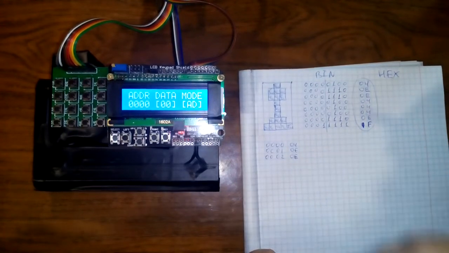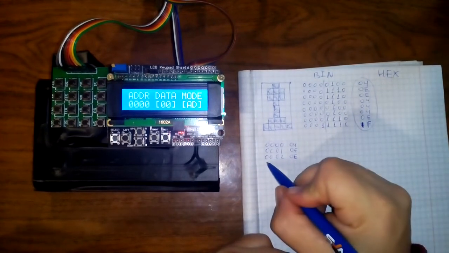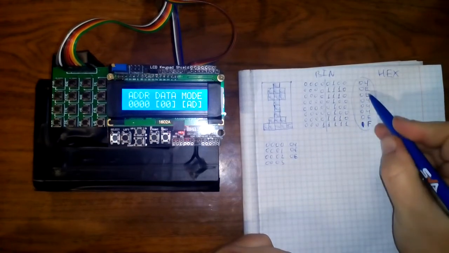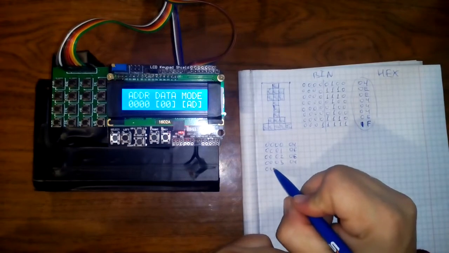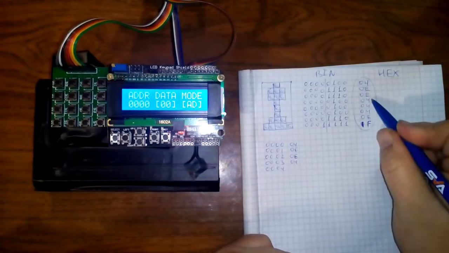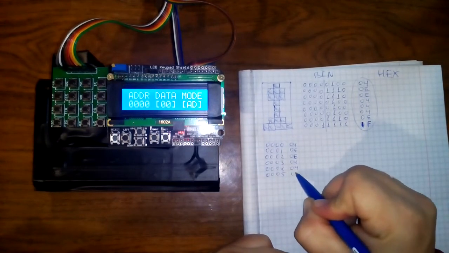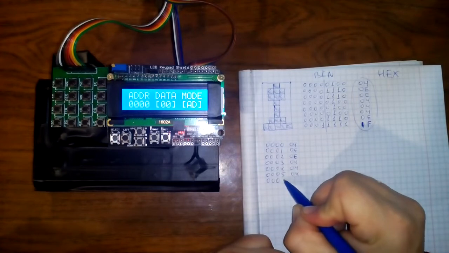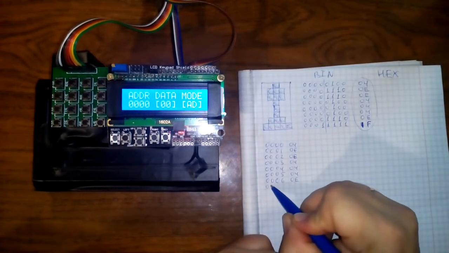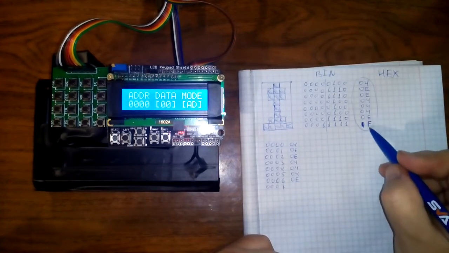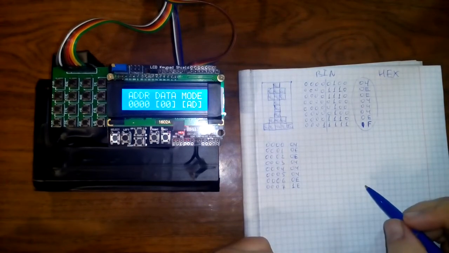So I'm already kind of writing the program here. 0003 is going to be 04, and then 0004 is going to be 04. 0005 is going to be 04, 0006 is going to be 0E, and 0007 is going to be 1F. Okay, so far so good.